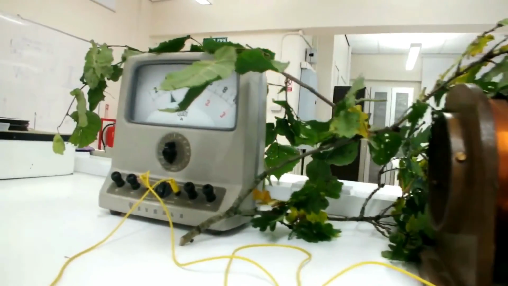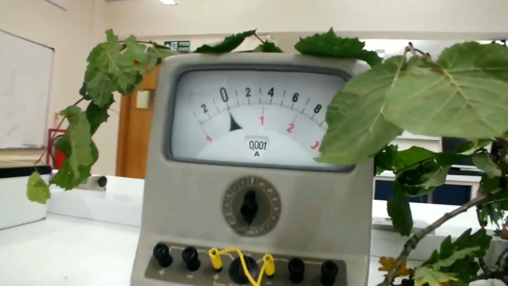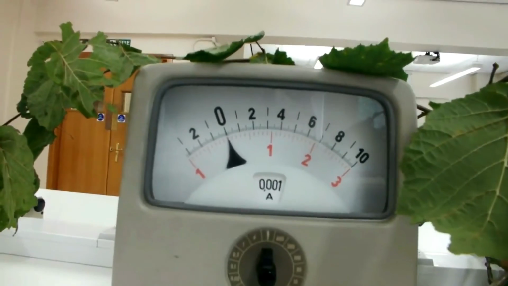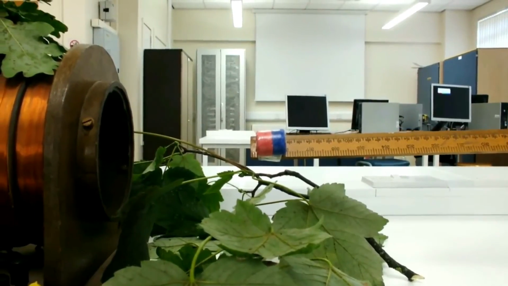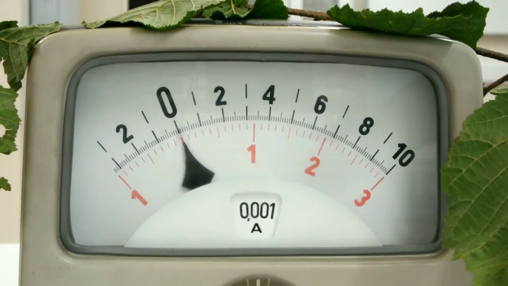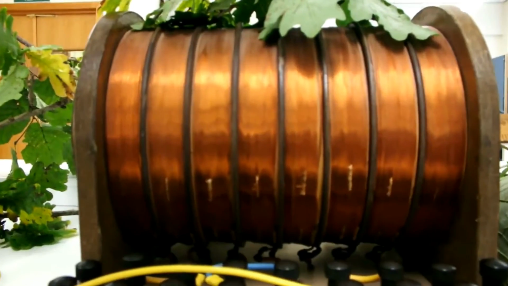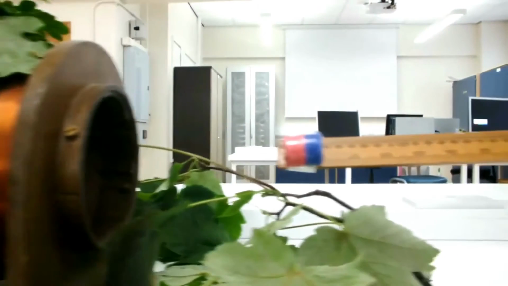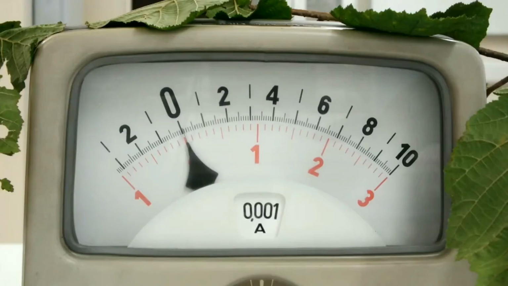We can connect our ammeter to the coil while the coil remains relatively immobile. Now we can see, as we insert our magnet into the coil, a change of magnetic flux induces a current. The current then returns to zero while the magnet is stationary. As we pull out of the coil, the change in magnetic flux is in the opposite direction, so we get a negative current, which then returns to zero while the magnet is outside the coil.